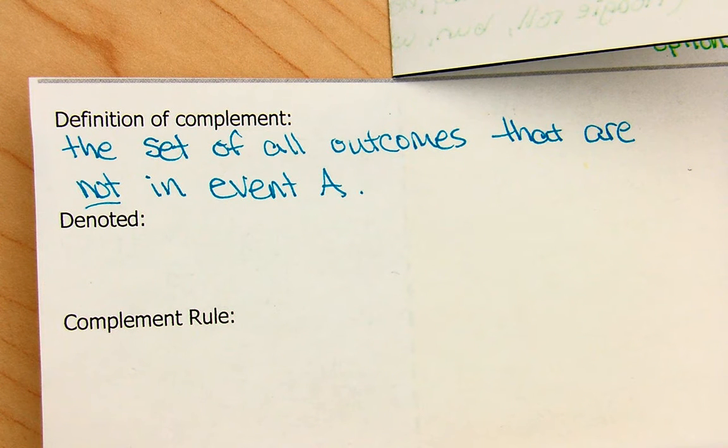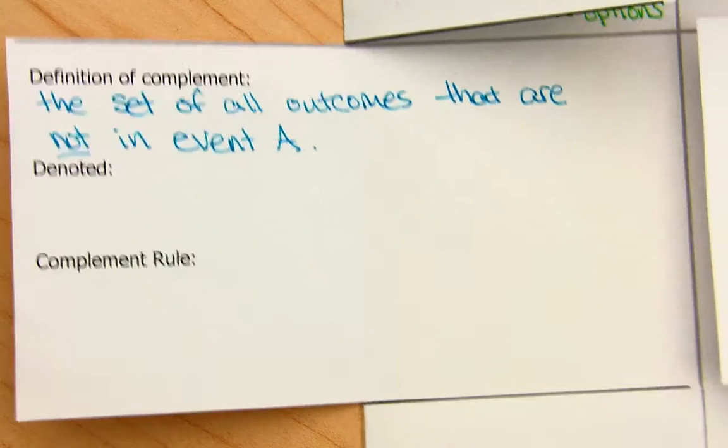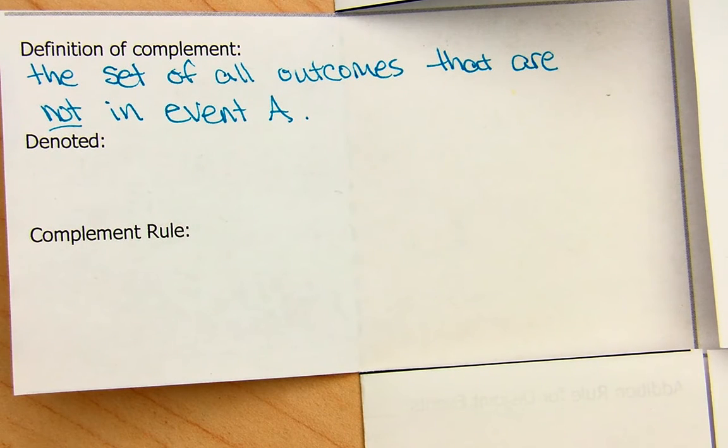Sometimes event A will be multiple options, so it's everything that's not a part of that. So you want to look at your sample space, all the possible things, look at the ones that are in A, and then look at the ones that are not, and that's going to be your complement.